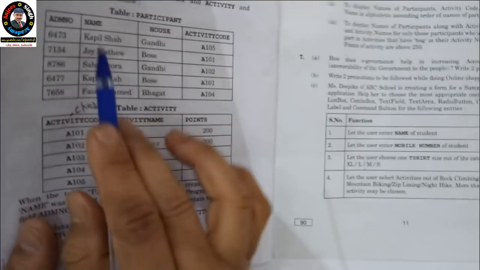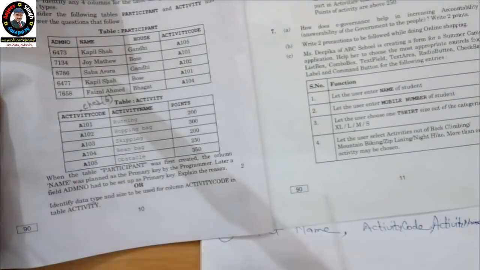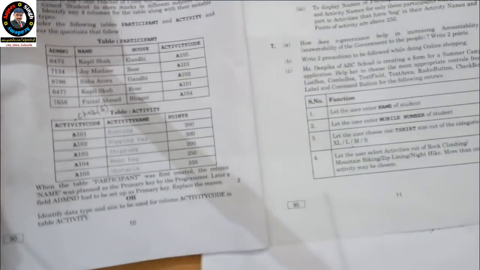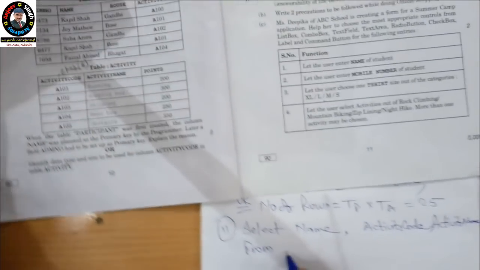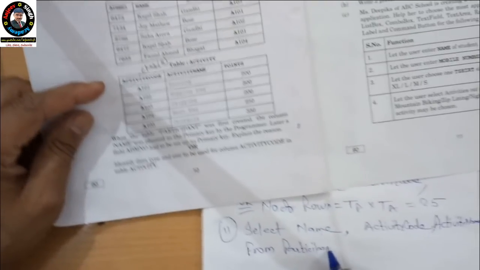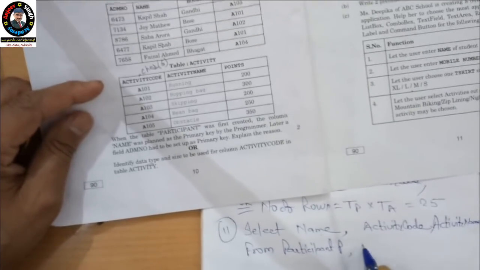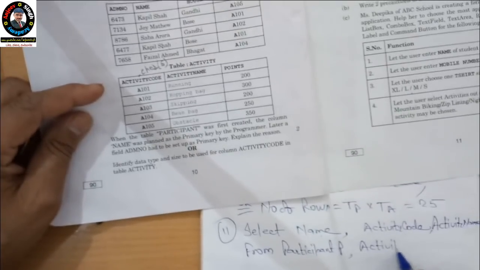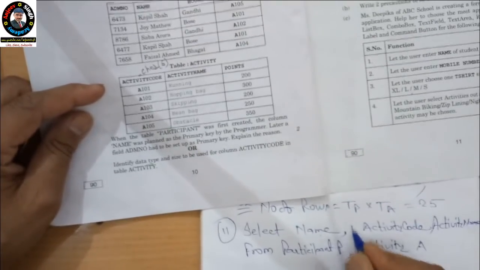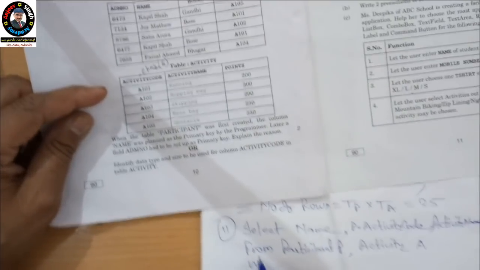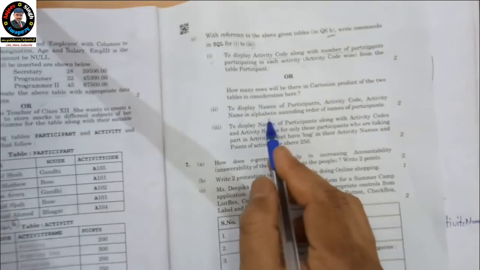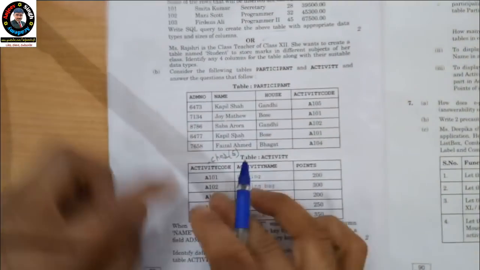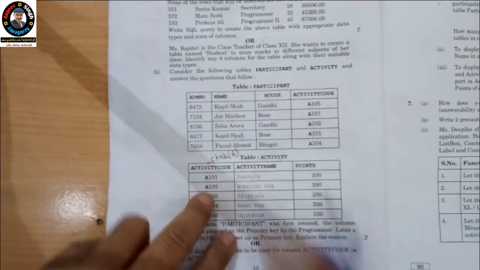Now look at this query properly. This name is available in this table. This activity code is available in both tables, but activity name is available here. It means it is a join query. So I'll write here from participants P, where P is the alias, comma, activity A, where A is the alias. Now you are free to write P dot activity code, where you have to join these tables, because on the basis of this you can get the activity name for the particular participant's activity.